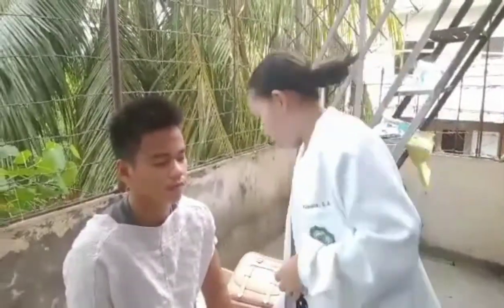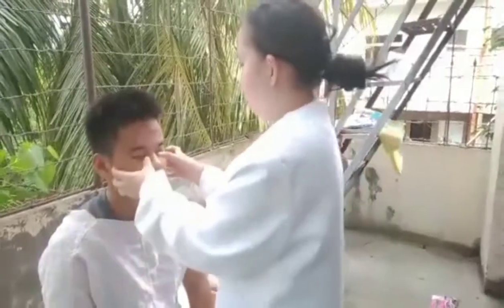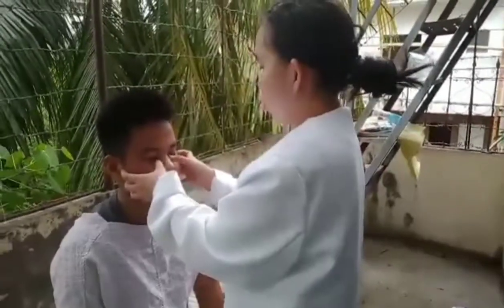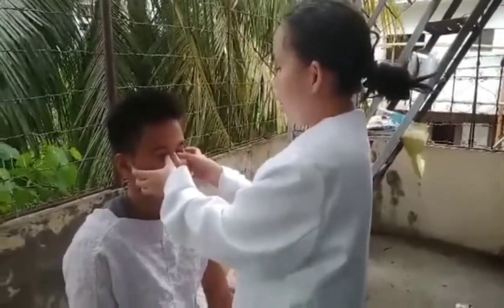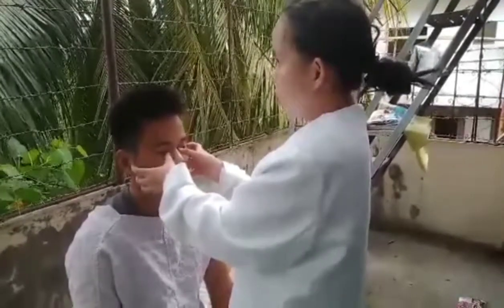Then also, after that, test the lacrimal gland of the patient. Palpate the lacrimal gland for any invasions or tenderness or if there is pain. Then the patient should cry.